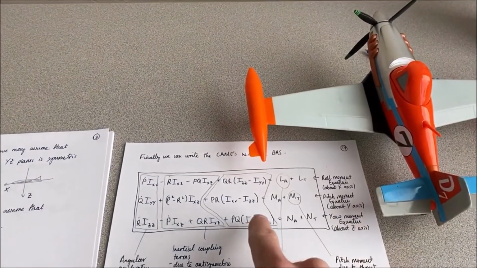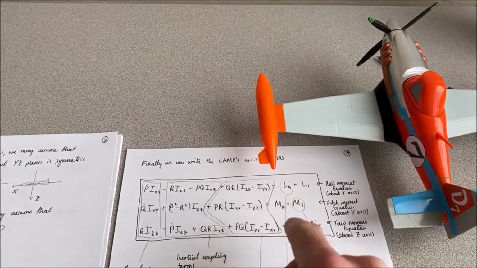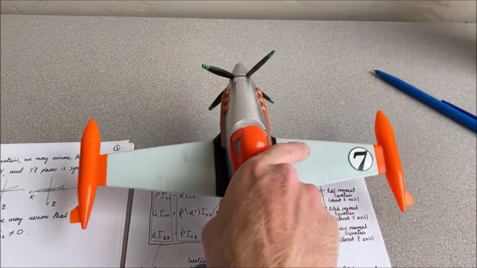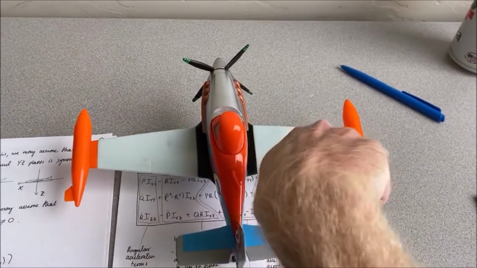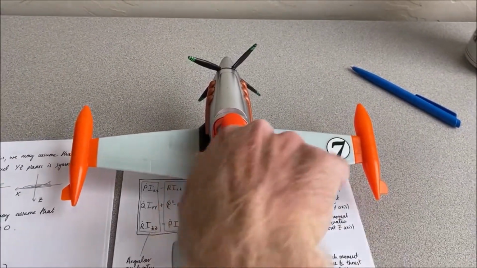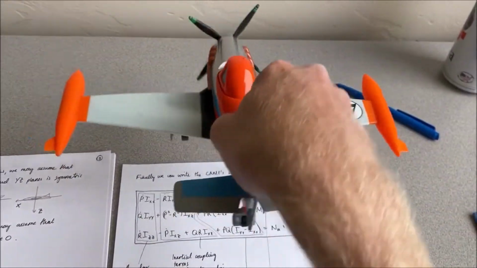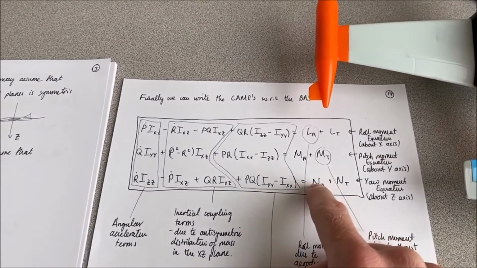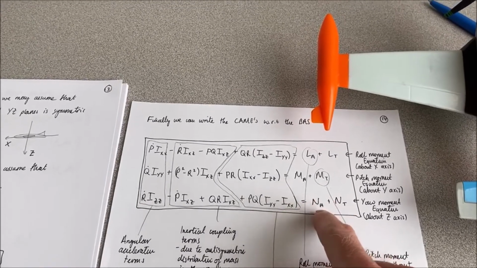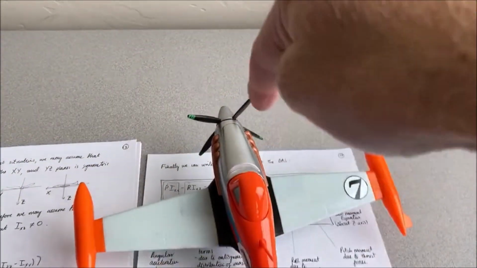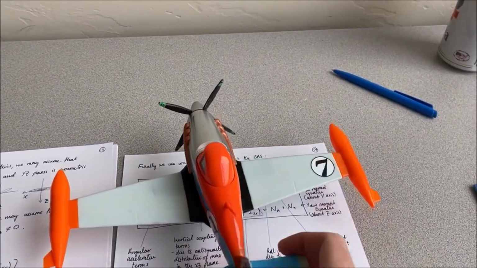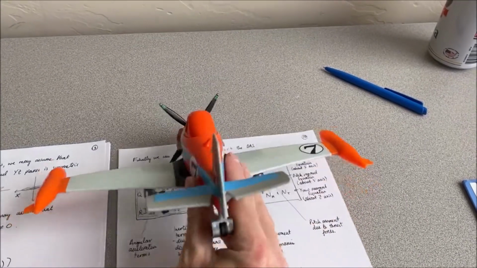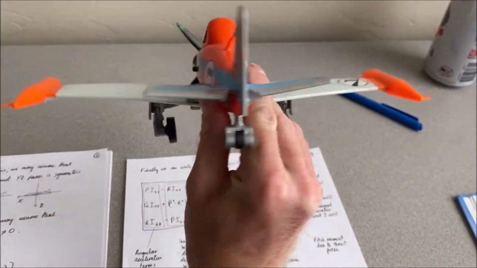This is our pitch moment equation because it's about the y-axis, so remember the y-axis is positive out of the right wing, so if we're rotating about the y-axis it's pitch. And this is our yaw moment equation because it's about the z-axis, which is downwards. So if we're rotating about the z-axis, we get yaw.